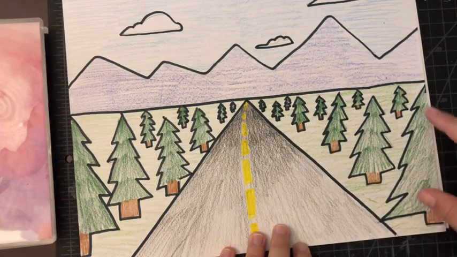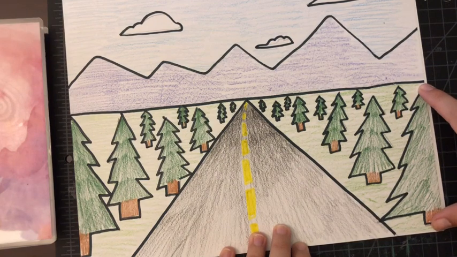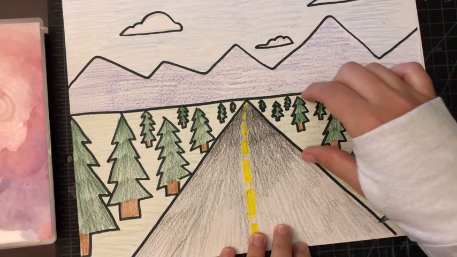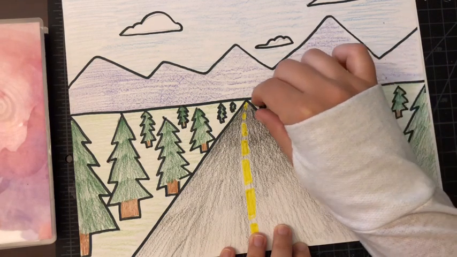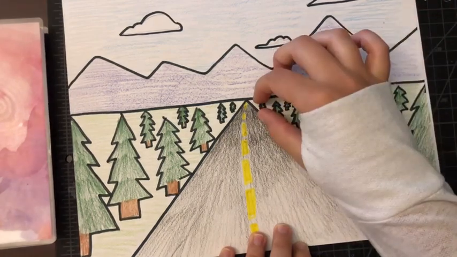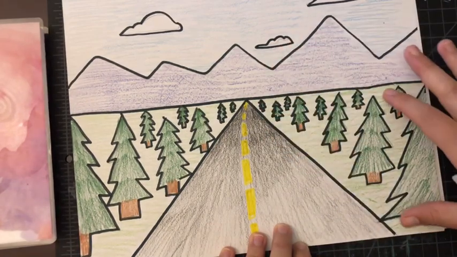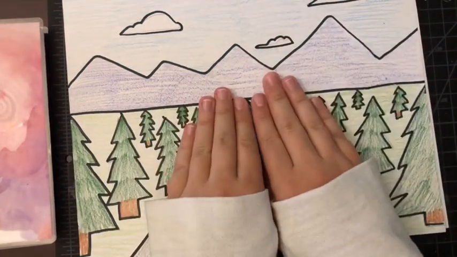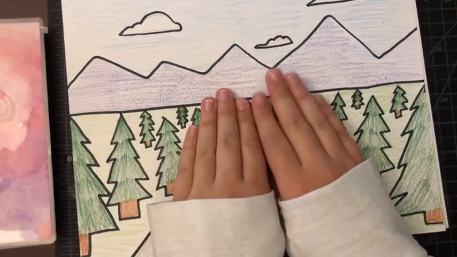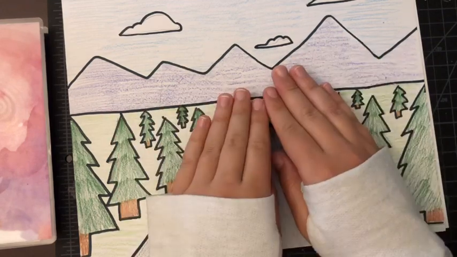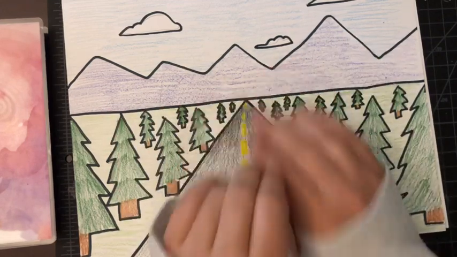So gradually means I have the biggest tree right here, and then it gets a little smaller, and a little more, and a little more, and a little more. It doesn't go directly from big tree to small tree. The further away it gets, the smaller it gets. And then of course our background, what's in the very back, is furthest away and is going to appear the smallest and less detailed the further away it gets.